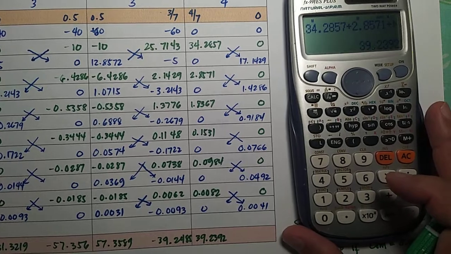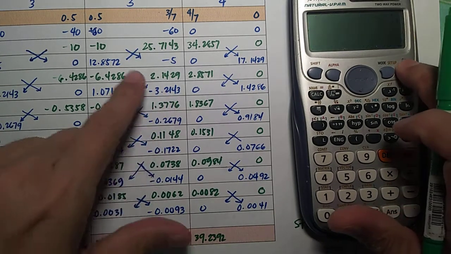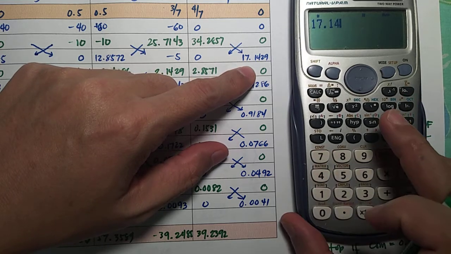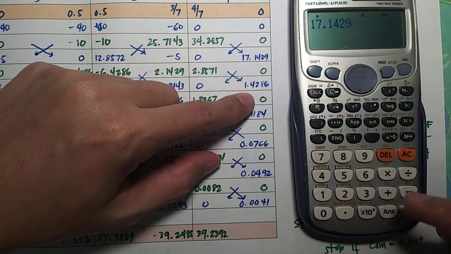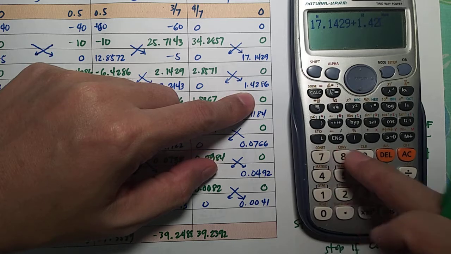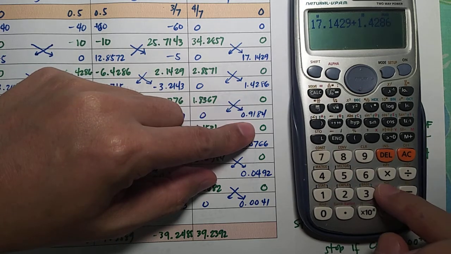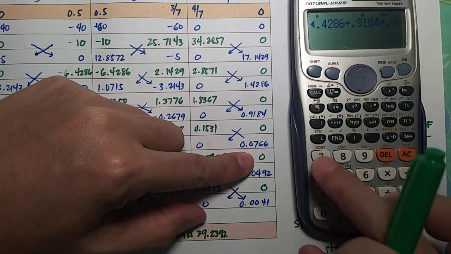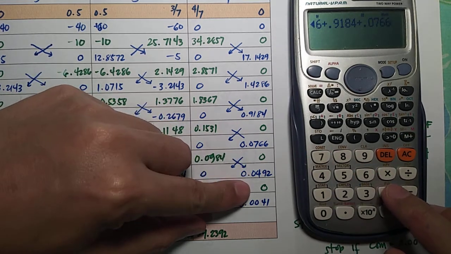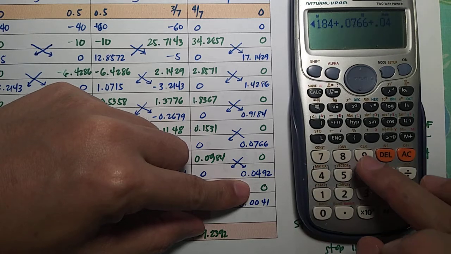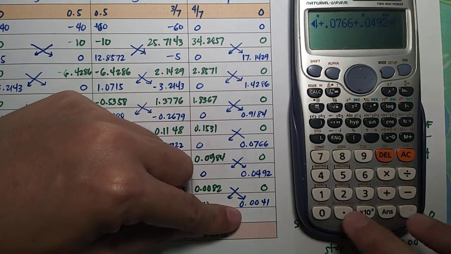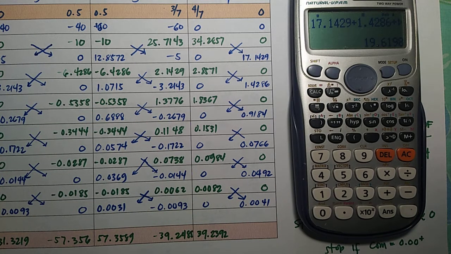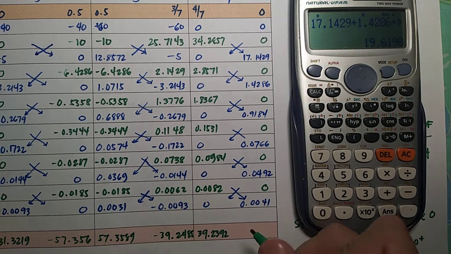Then for the last one, we have 17.1429 plus 1.4286 plus 0.9184 plus 0.0766 plus 0.0492 plus 0.0041. So the answer is 19.61.